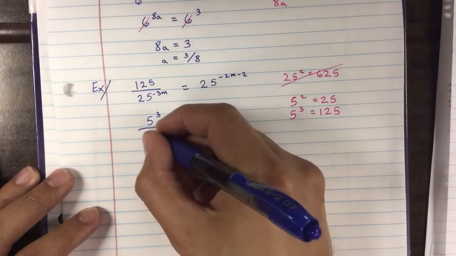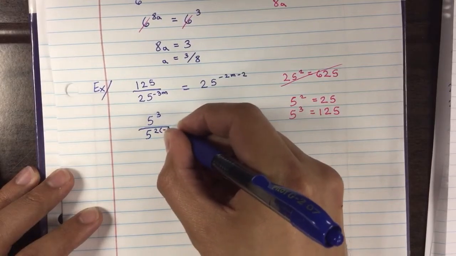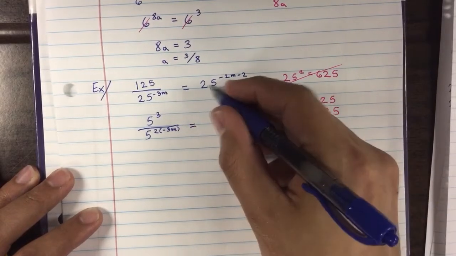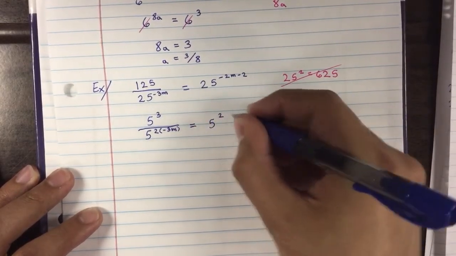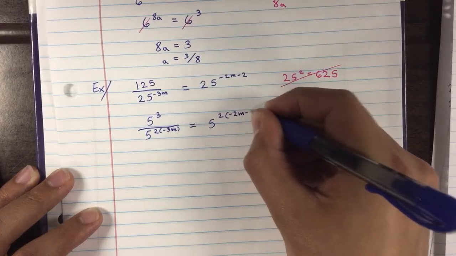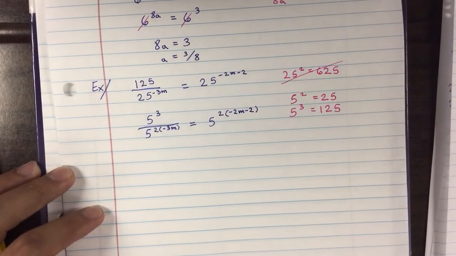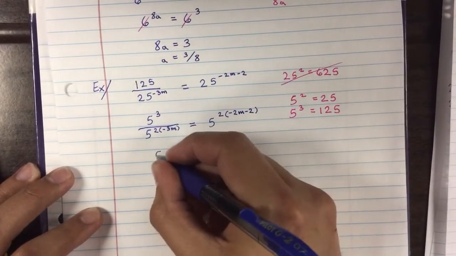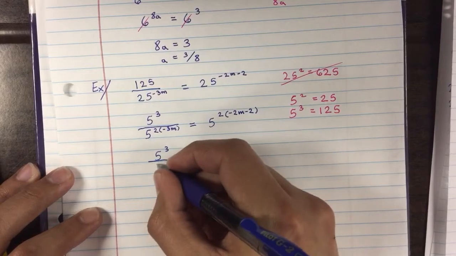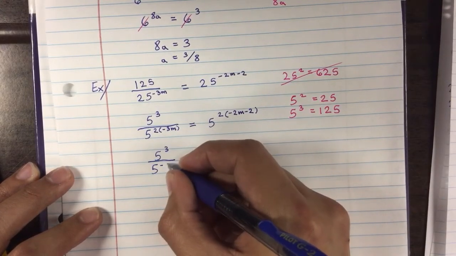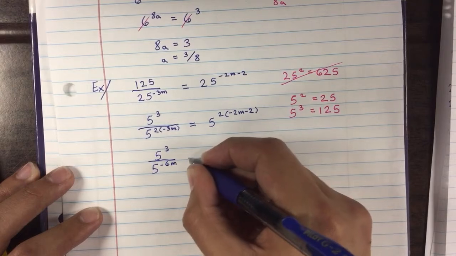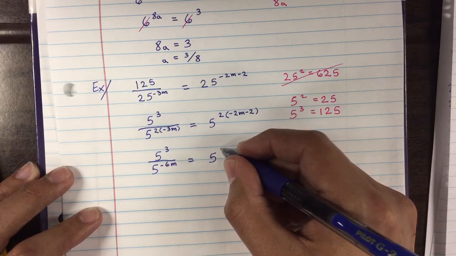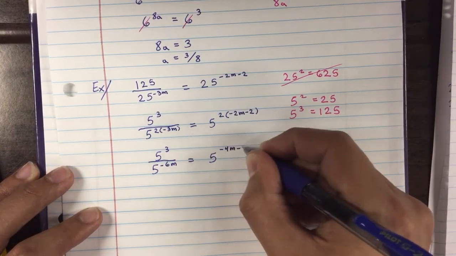The bottom of that would be 5 squared with the negative 3m in parentheses because we're going to multiply that out in a little bit. And then this becomes 5 squared again, parentheses what was already there. Okay? All right, so let's condense the left side. Let's fix it. 5 to the third power over 5, multiply that out, that's negative 6m. And then this would be 5, multiply that by 2. That would be negative 4m minus 4.